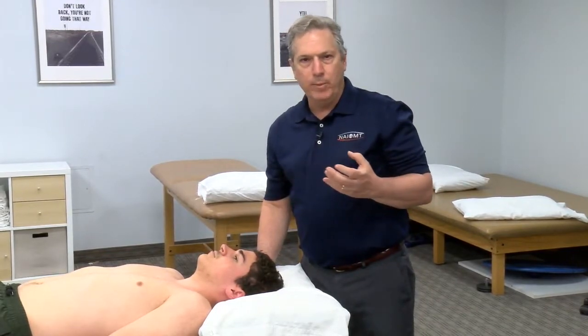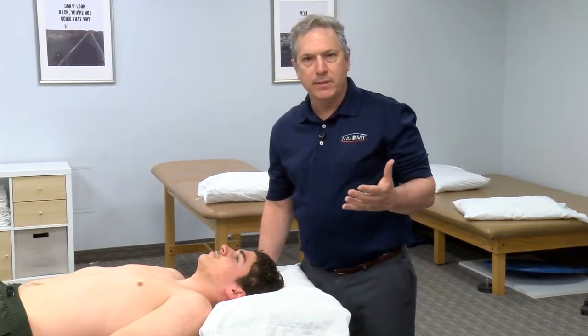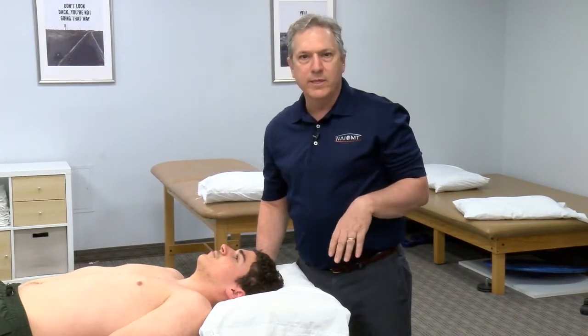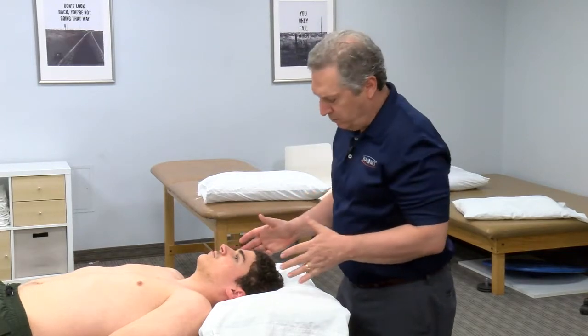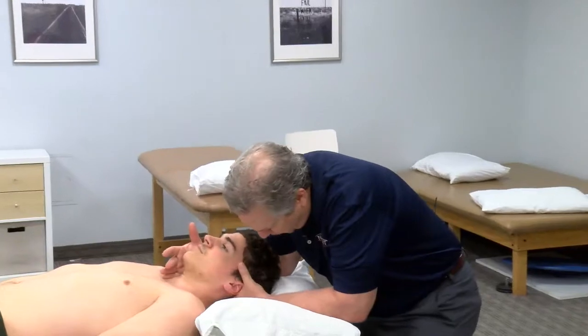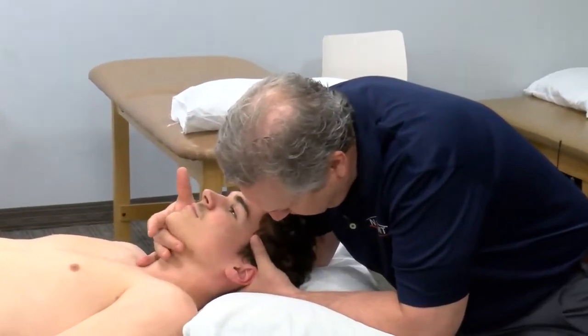So what's really good about our techniques is when we get the assessment down very nicely, our techniques are really a progression from the assessment. We just change our hand hold. So we come into the back of the left ear. We're going to put Luke in the exact same position.